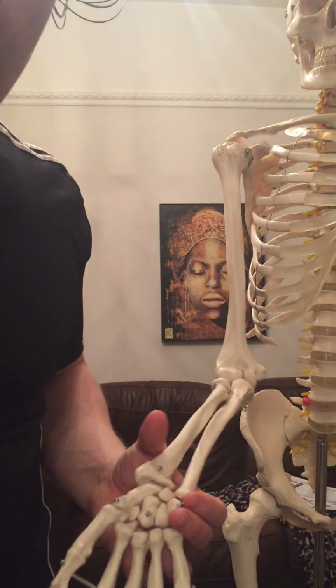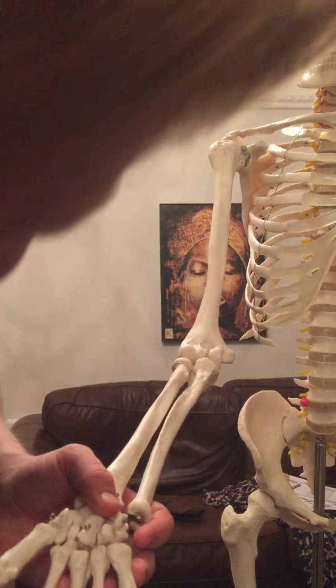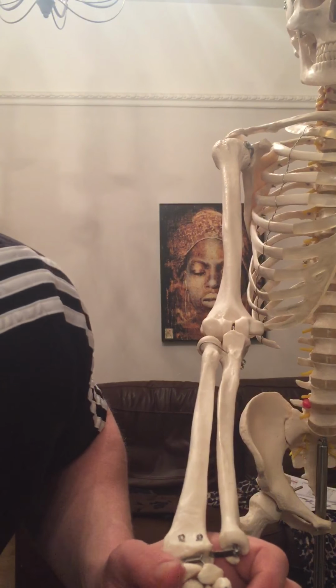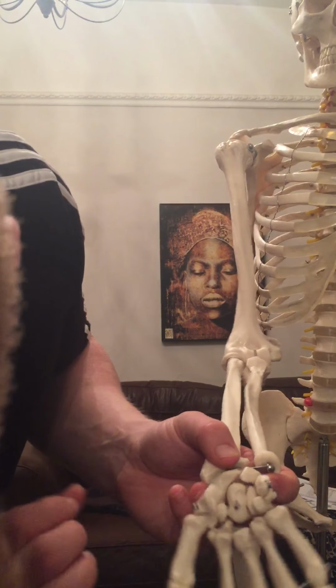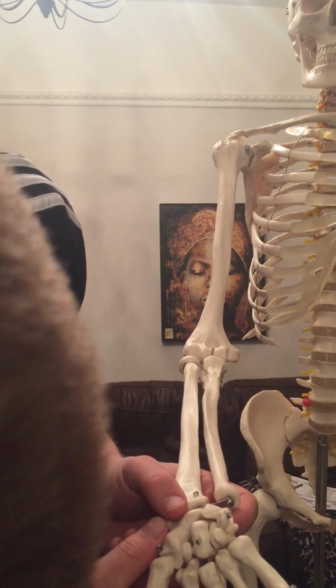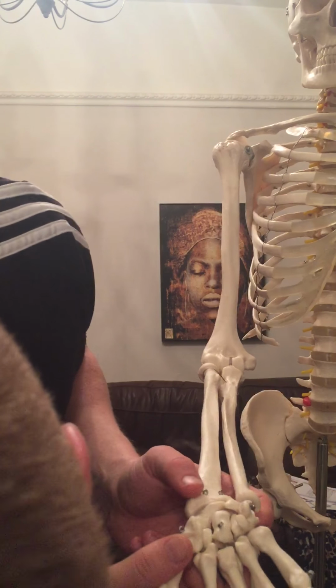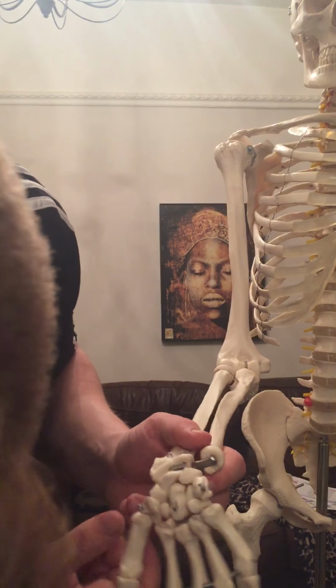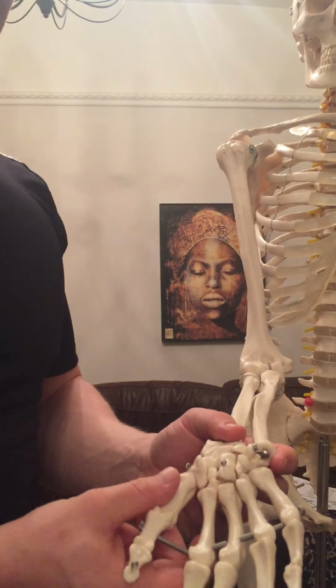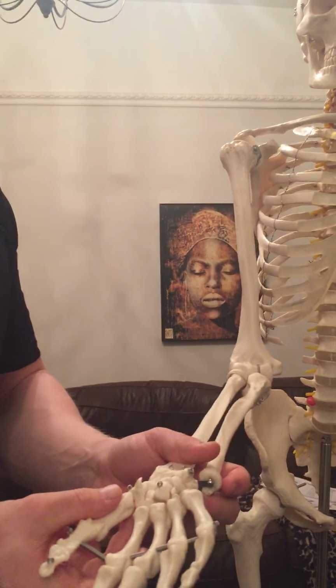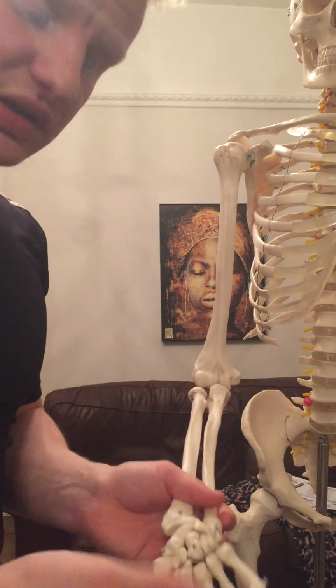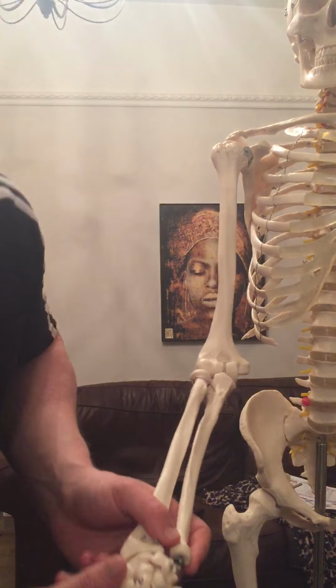Then we've got the radial collateral ligament also, and this connects the scaphoid and the radial styloid process, and prevents the wrist from bending too far to the side, away from the thumb. Ulnar deviation, sorry, so not too much ulnar deviation.